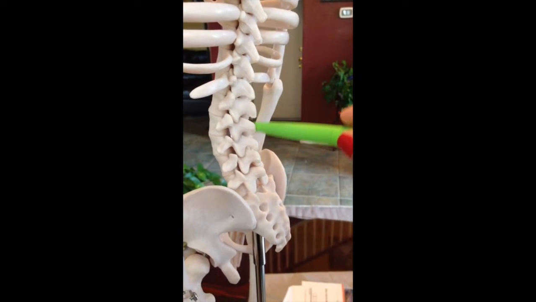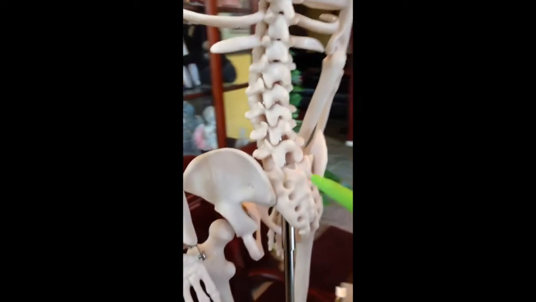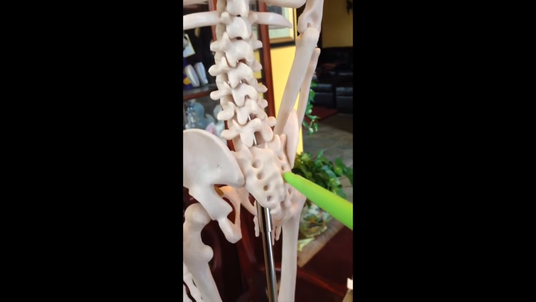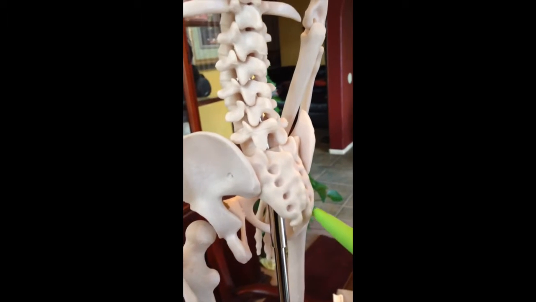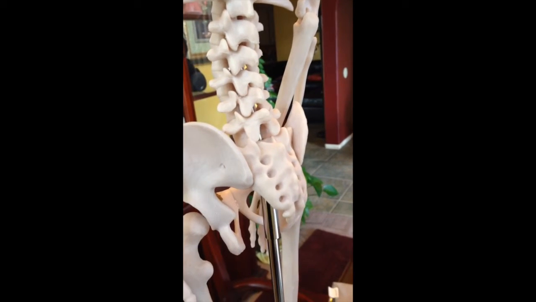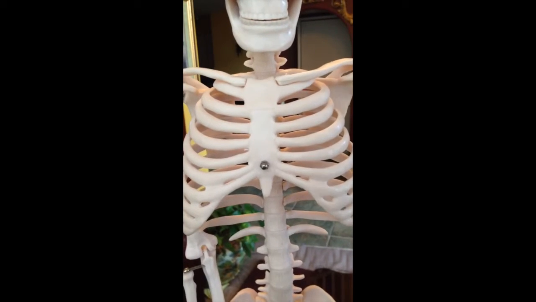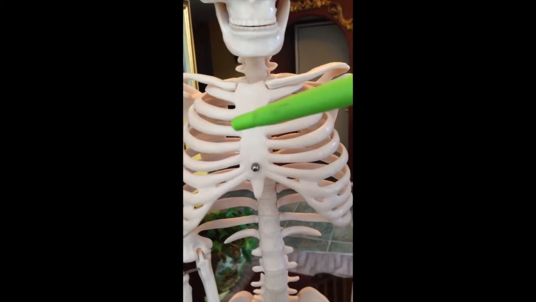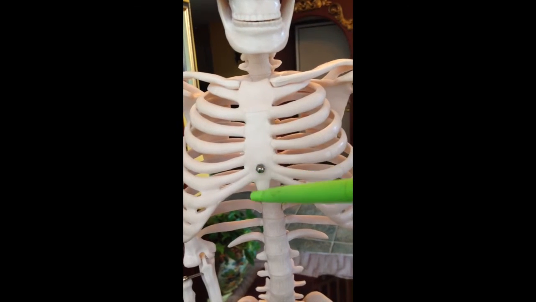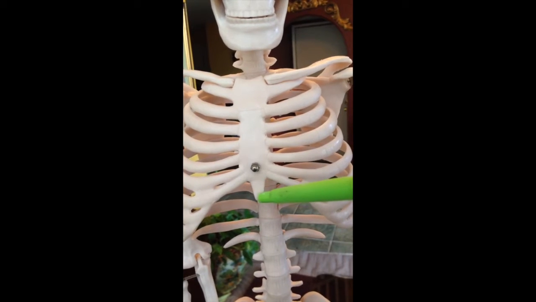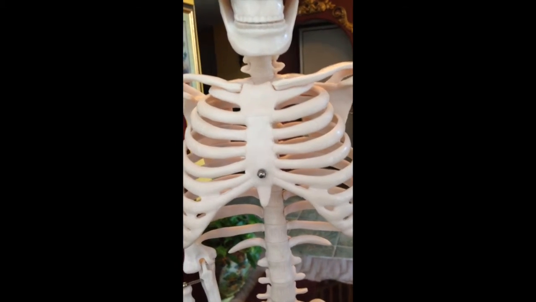So this here is the lumbar vertebrae, and there are 5, and this is the sacrum, and there are 5 fused vertebrae to form this one bone, and the coccyx, which is another 4 fused vertebrae to form that one bone. Over to the front of the body, this here is the sternum, this is the manubrium, this is the body, and this here is the xiphoid process, and this groove up here is the jugular notch.